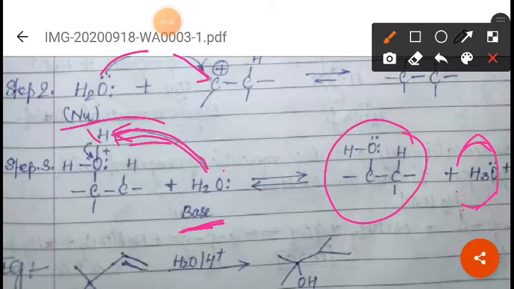Now let us look at some examples. Suppose we have this compound with a double bond, and we apply H2O or H plus. What will the product be? Hydrogen will form here, OH will come here, and it will be like this. Now the second example: here the hydrogen will come here and OH will come here. In the third case, there will be a ring expansion.